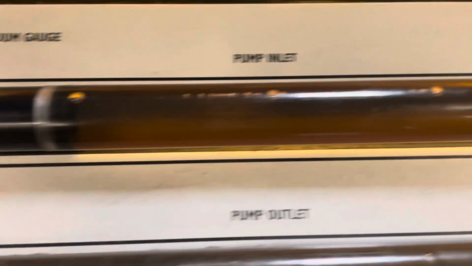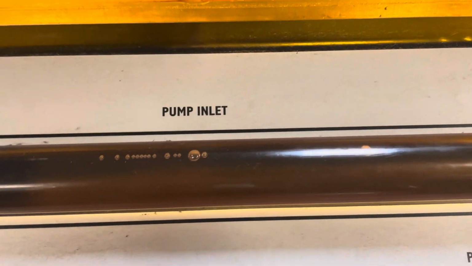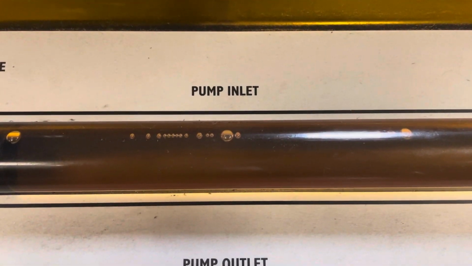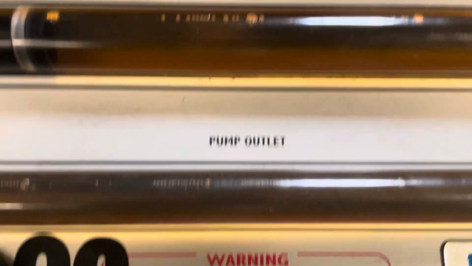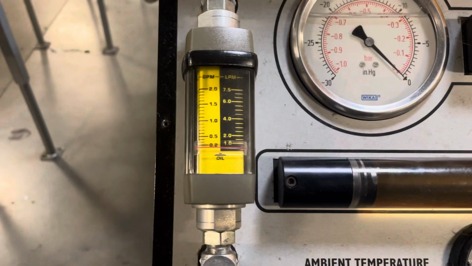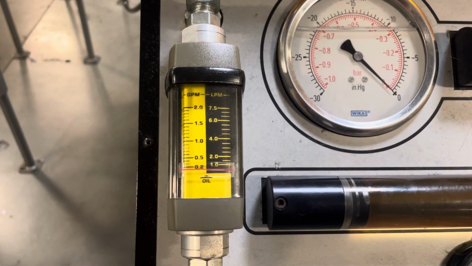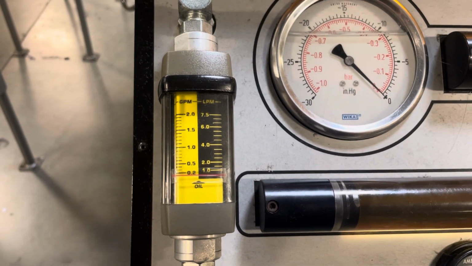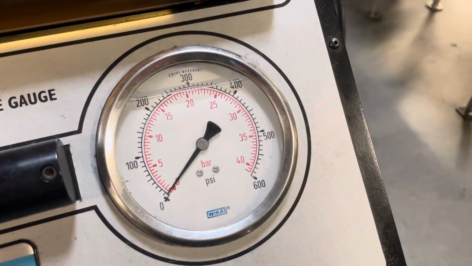You have a tube here that's the pump inlet, and it'll show you what the fluid looks like when the fluid's restricted going in. Another tube shows you what it looks like when it's coming out. It has a flow meter on it, so you can see what the effect of aeration and cavitation has on flow, and it has a pressure gauge, so you can see the effect it has on pressure.